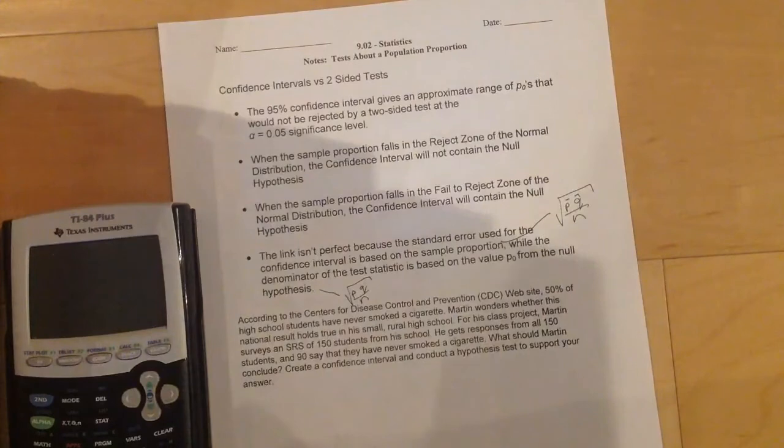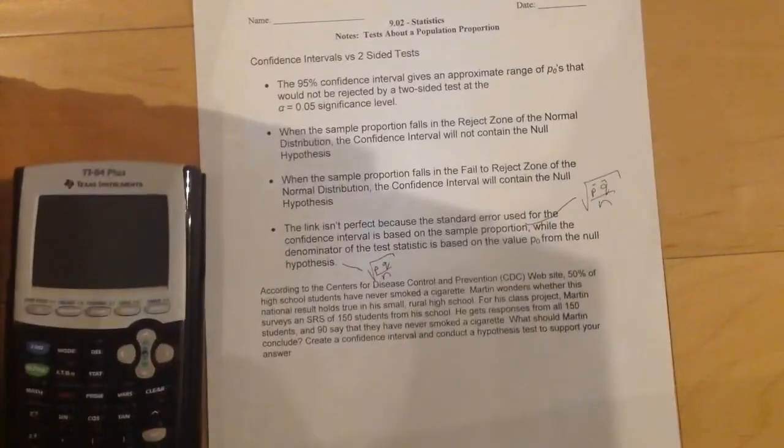So what I'm going to show you here is a couple of things. One, I'm going to show you that they reach the same conclusion. And then two, I'm also going to show you how to do hypothesis testing on the calculator.